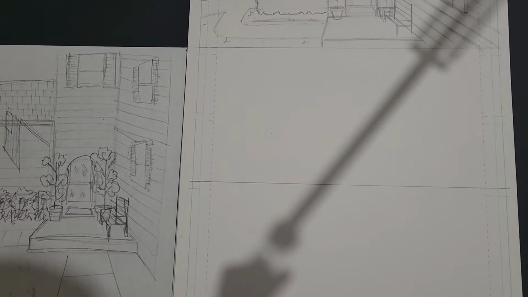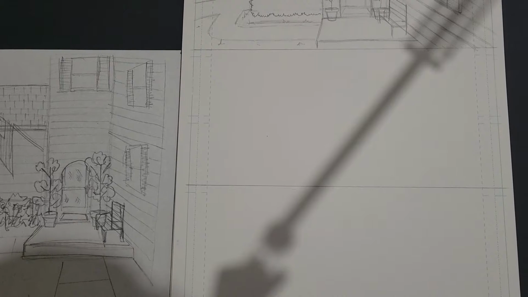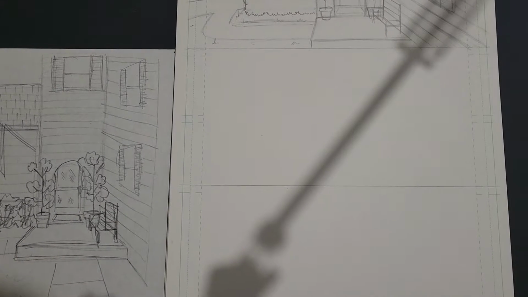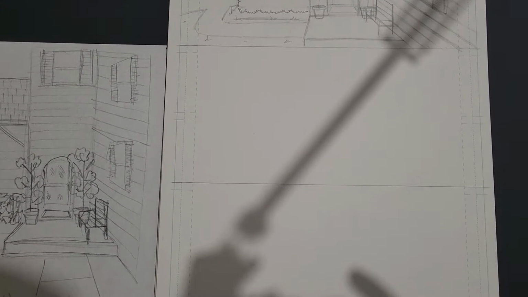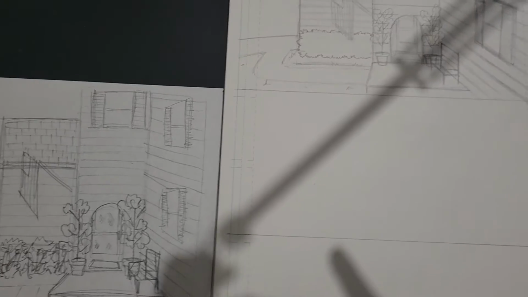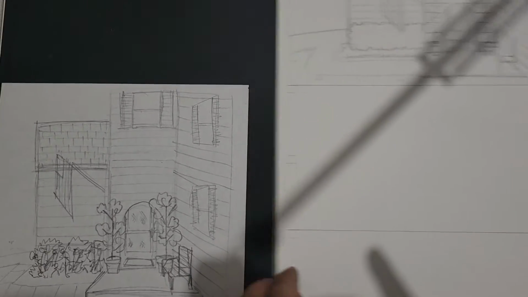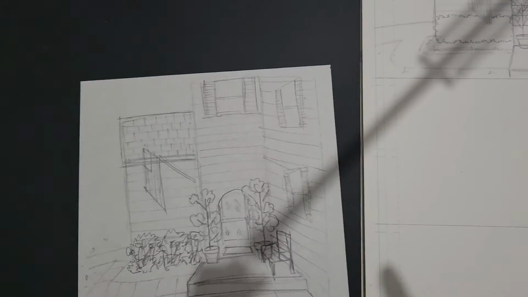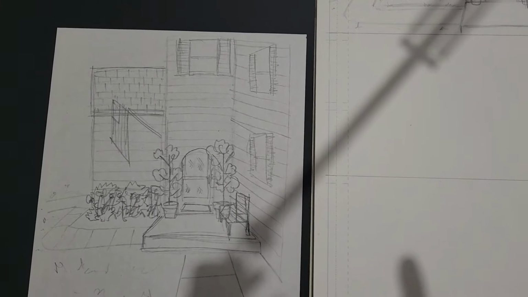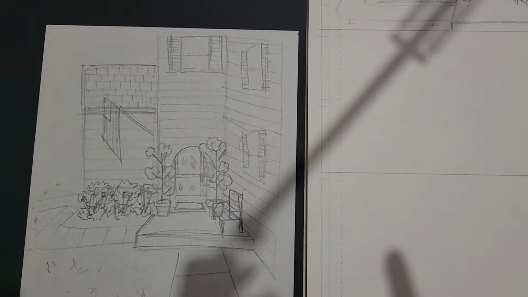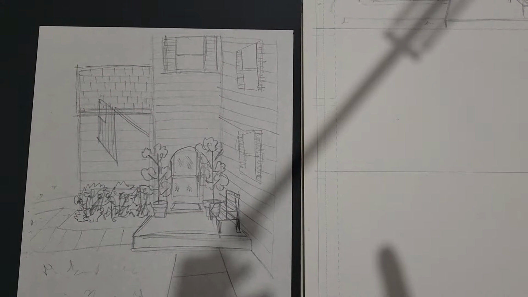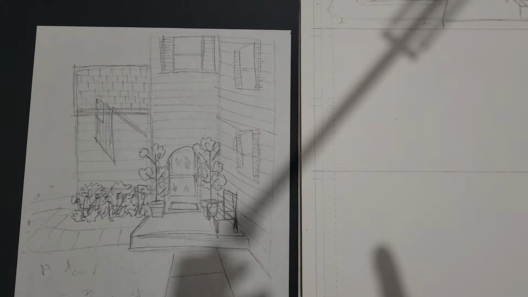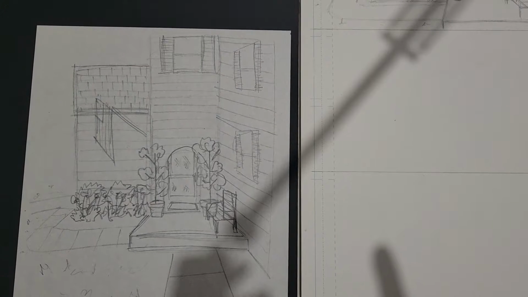But this is actually a video discussing my process, how I take thumbnails to the panel. I usually just start my thumbnails out per panel. I'll take a piece of copy paper and sketch out my idea. Now, if the script doesn't give a very descriptive idea, I will design the house myself from the idea that I get from the story.